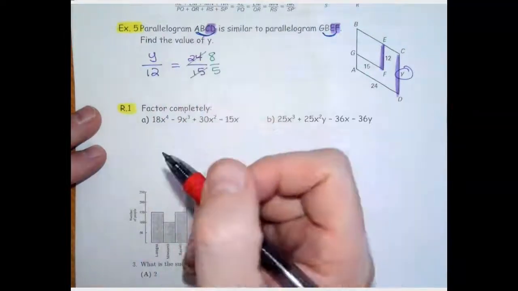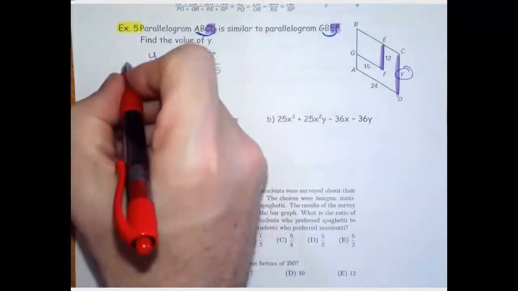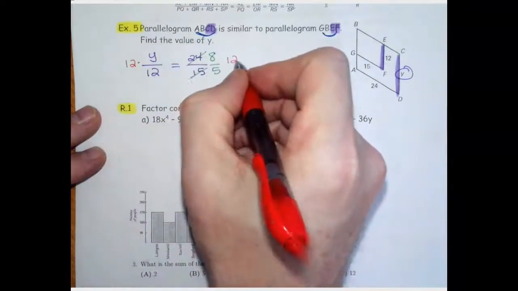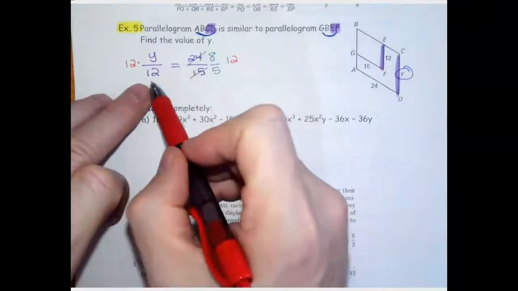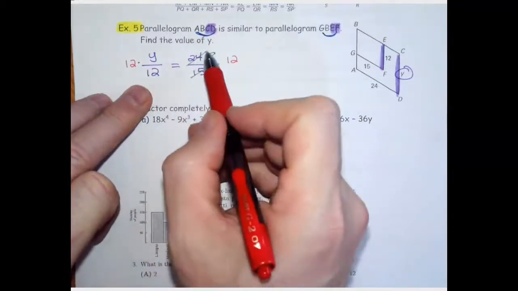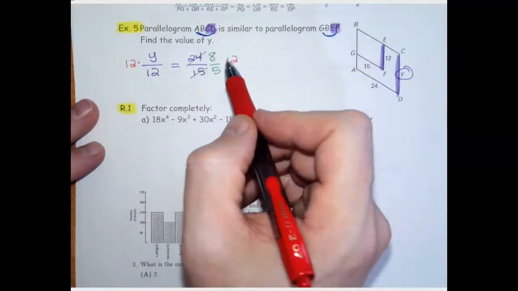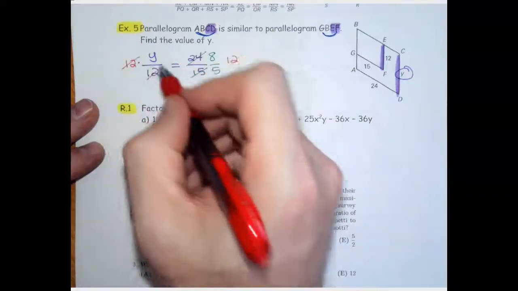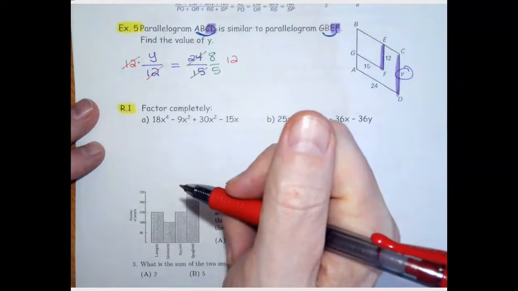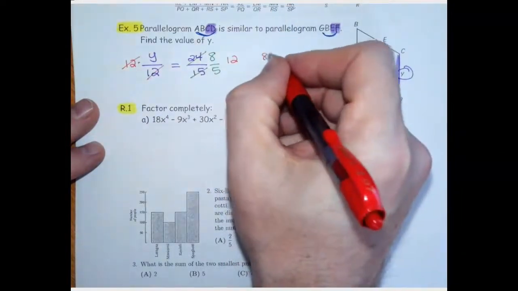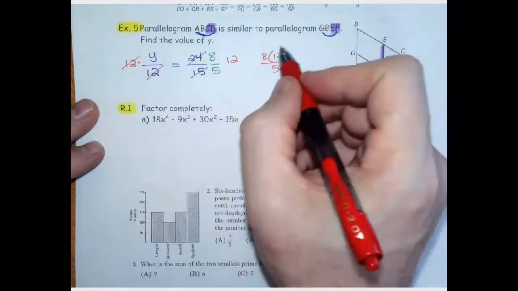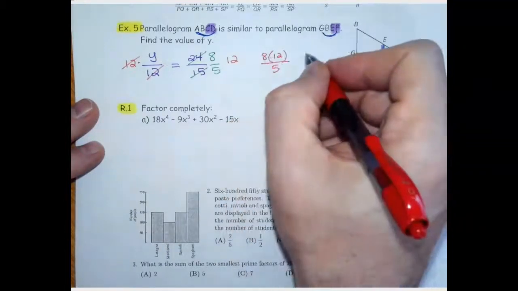Some people cross multiply here. I think that adds an extra step. That's more work, not very efficient. So what I would just do is multiply both sides by 12. That's half cross multiplying. But I usually don't multiply that out because I want to see if I can reduce first, but we cannot reduce first here. So this would be 8 times 12 over 5. None of that reduces.